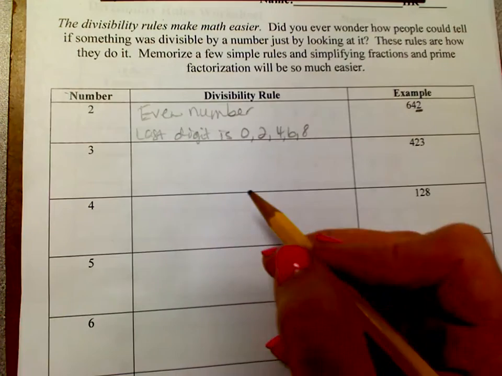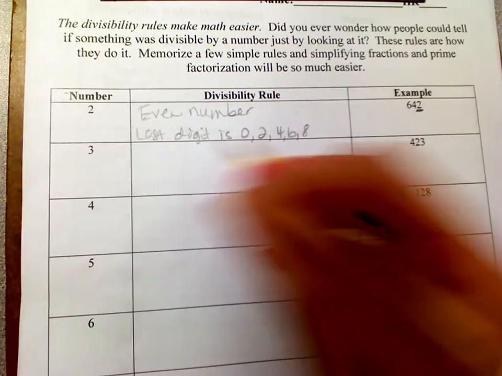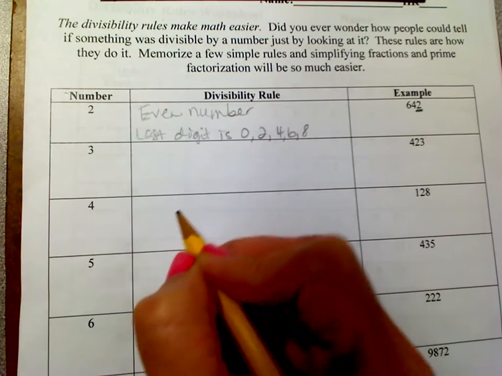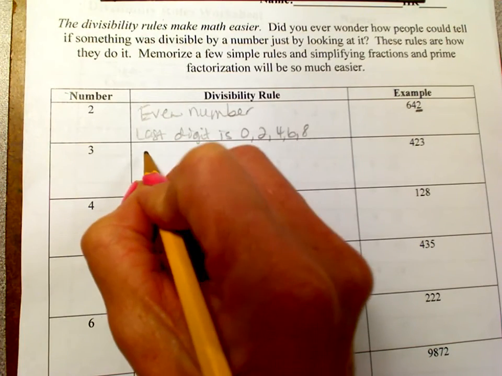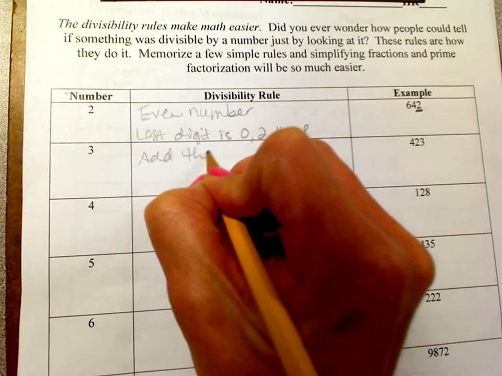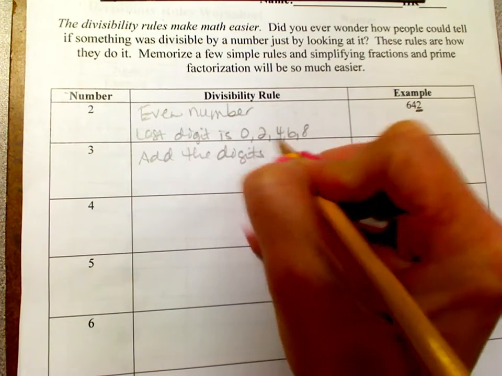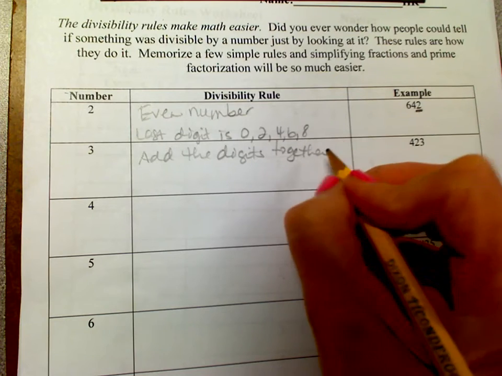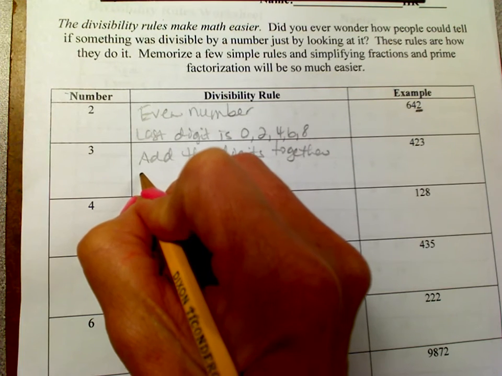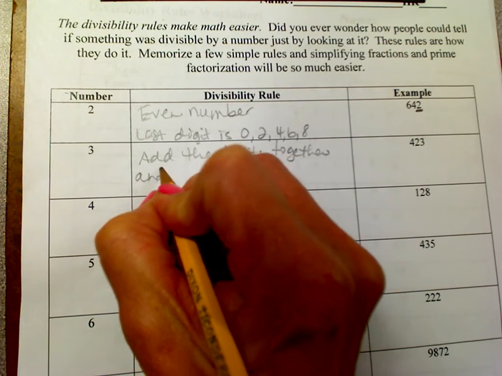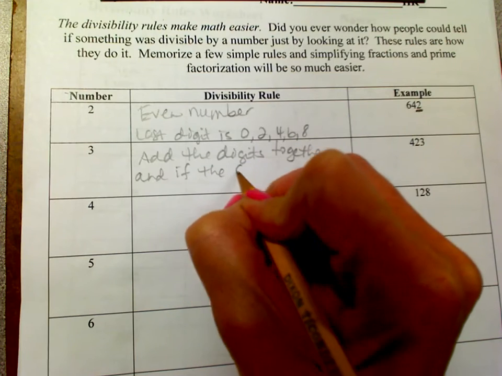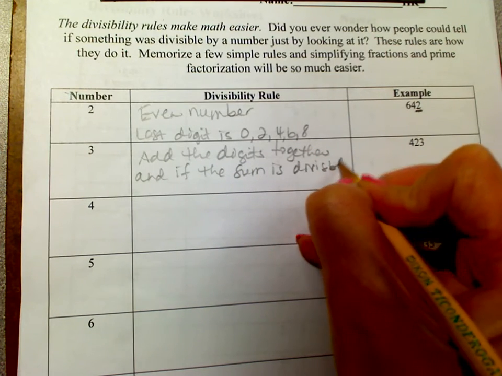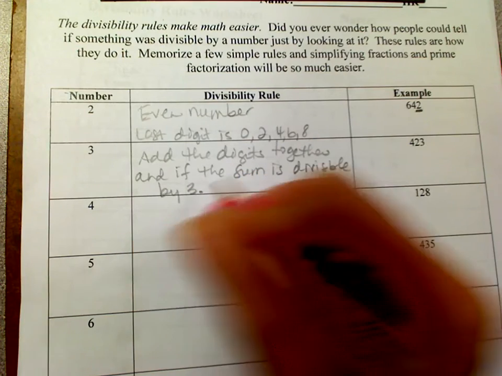3, this is where a lot of you guys don't know this rule, but if you add the digits together, and if 3 goes into the sum, 3 will go into that number. So you want to add the digits together. And if the sum is divisible by 3, 3 will go into that number.